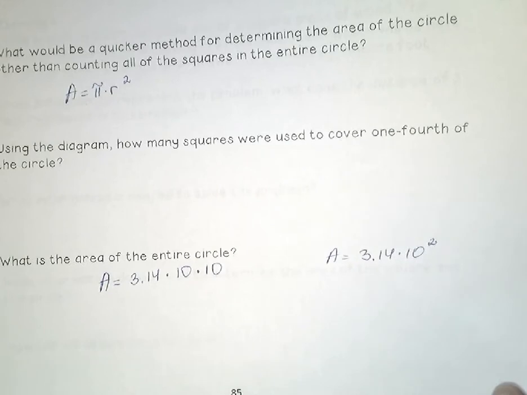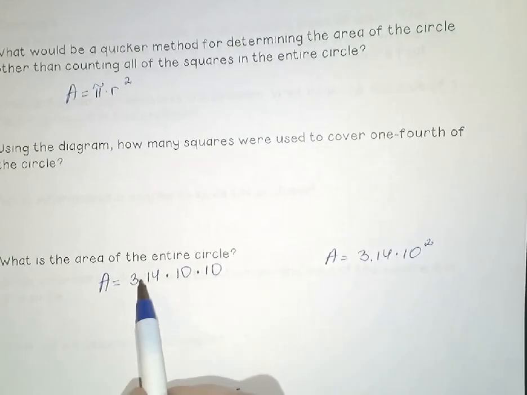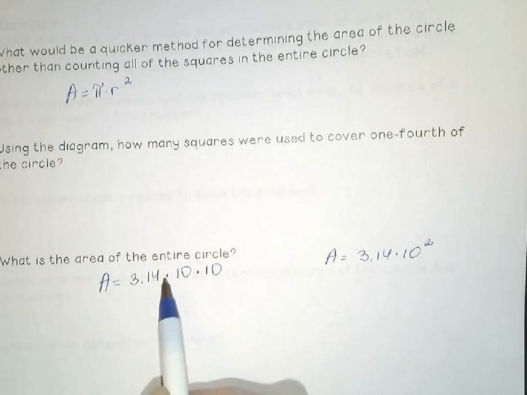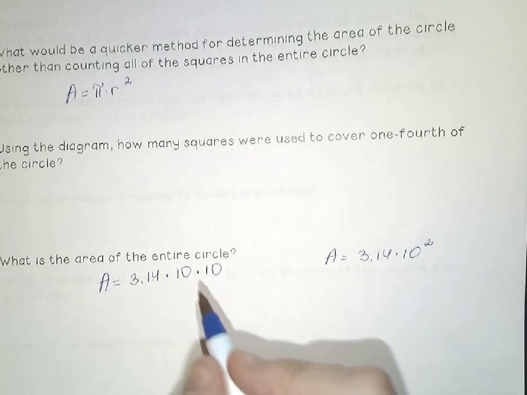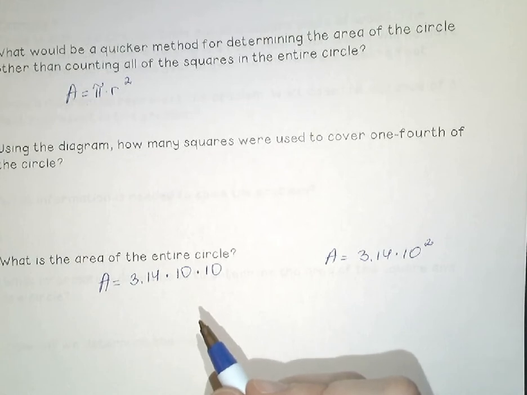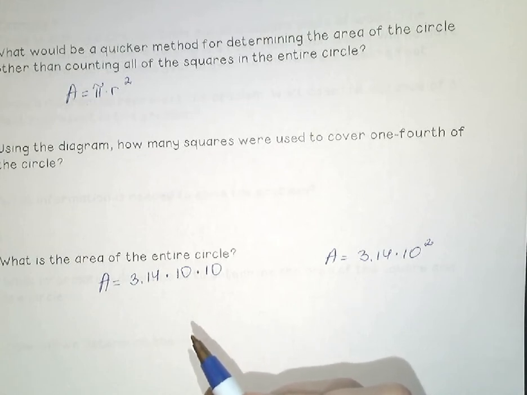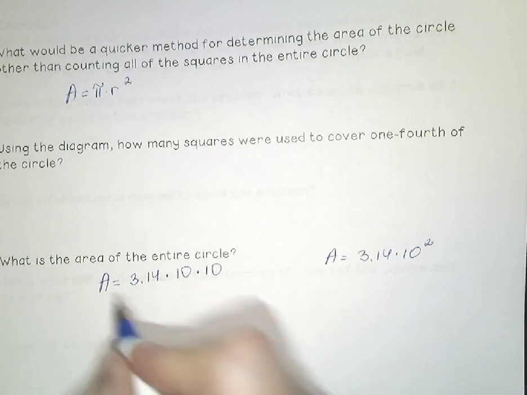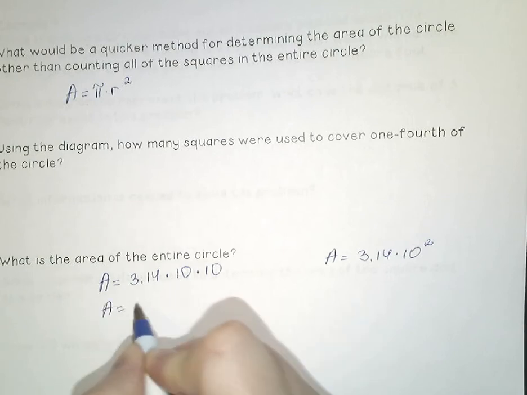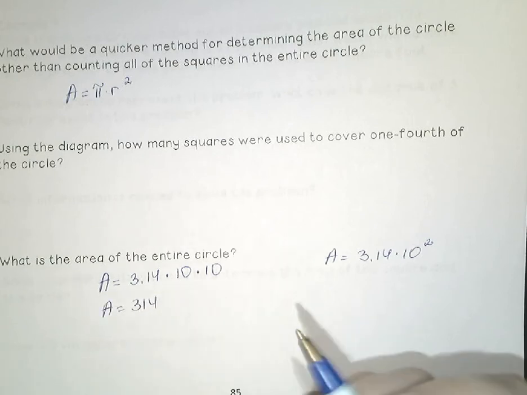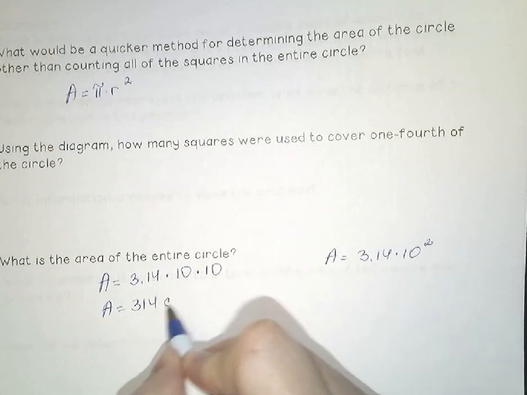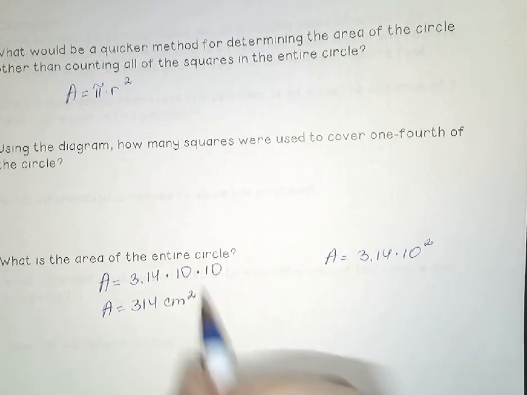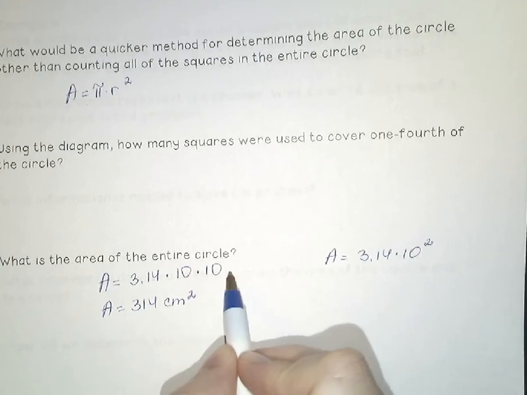When I multiply by 10, all I need to do is move my decimal point to the right once, and by 10 more, to the right one more time. So it's like multiplying by 100, right? Moving my decimal point to the right two times. So that'll be 314, and now it will be centimeters squared since I'm multiplying centimeters by centimeters.